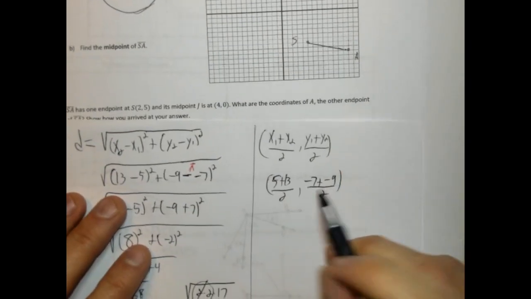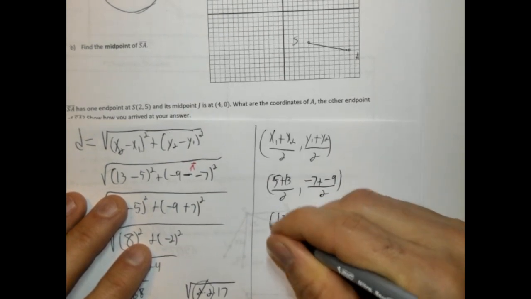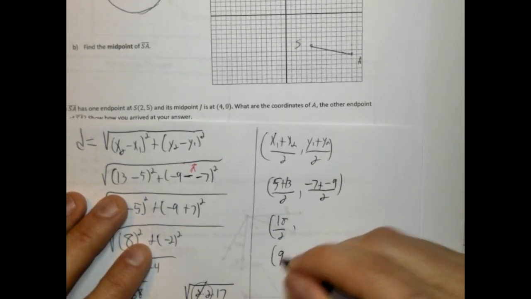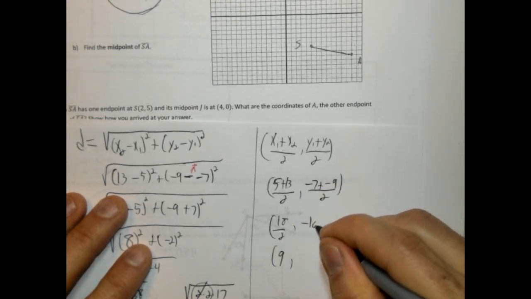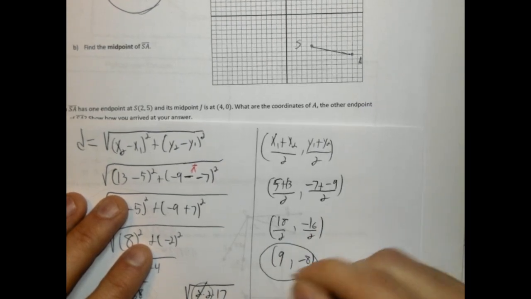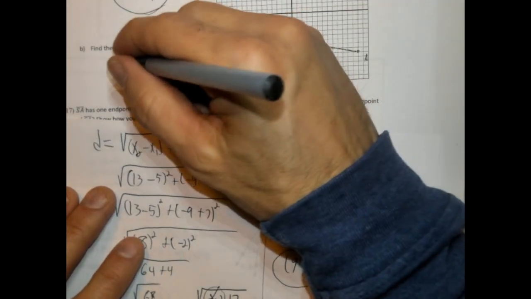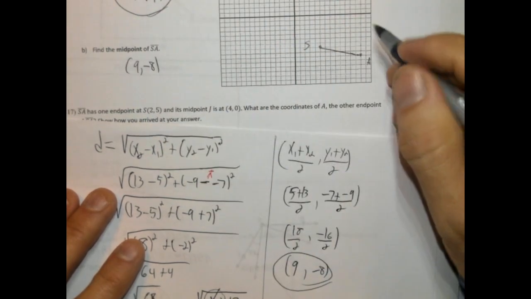Just finding the average, basically. 5 plus 13 is 18 over 2, which is going to be 9. And then negative 7 plus negative 9 is going to be negative 16. And negative 16 over 2 is going to be negative 8. That's our midpoint. So 9, negative 8. Which would be, yeah, sounds about right.